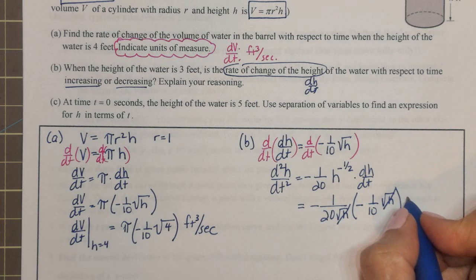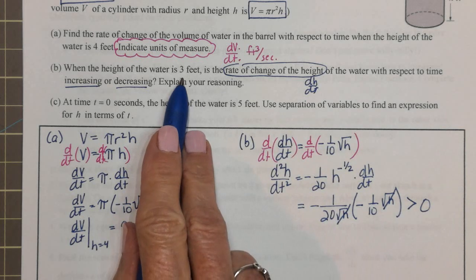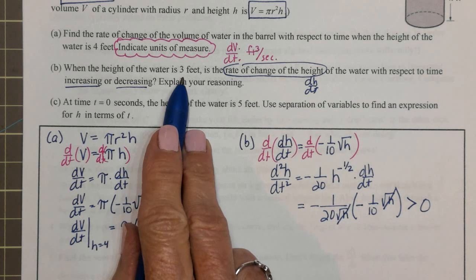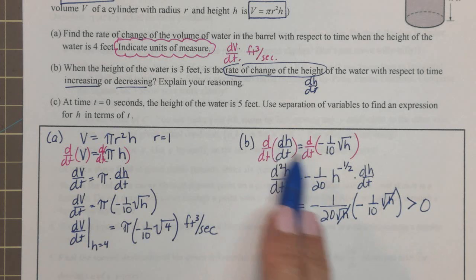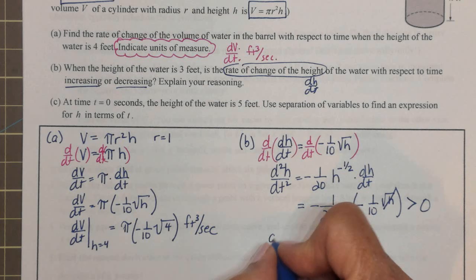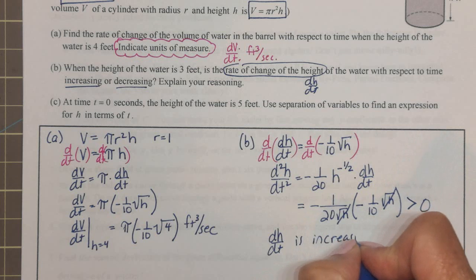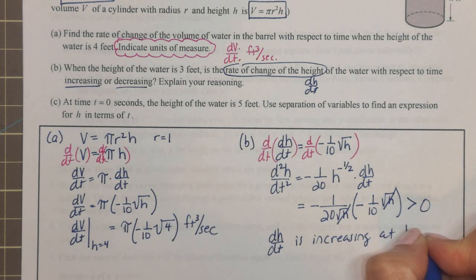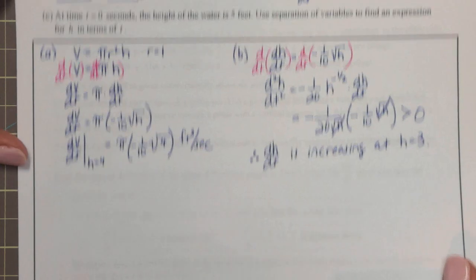This thing is always positive. Always positive. So when the height is 3, or when the height is 4 or 5 or 2 or 1/2 or whatever, the second derivative is always positive. So the first derivative is always increasing. So dh/dt is increasing at h equals 3. Okay? I might put a little therefore symbol there. Excuse me.